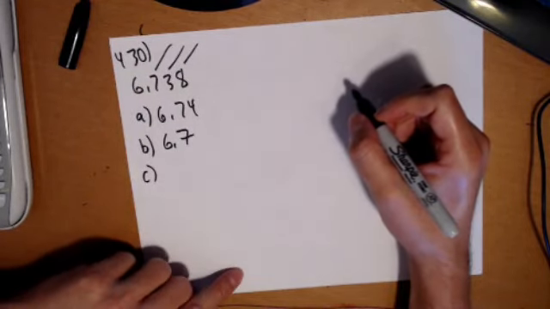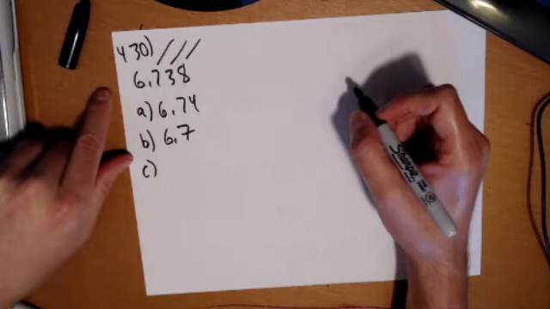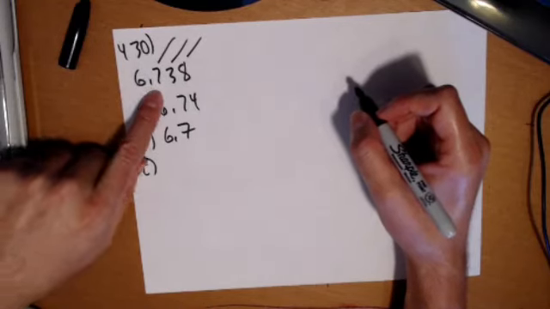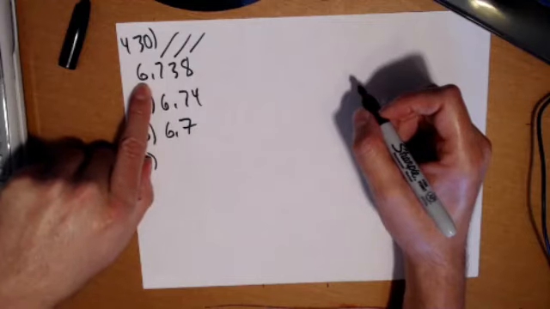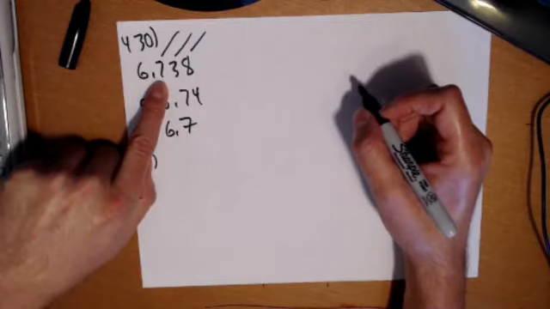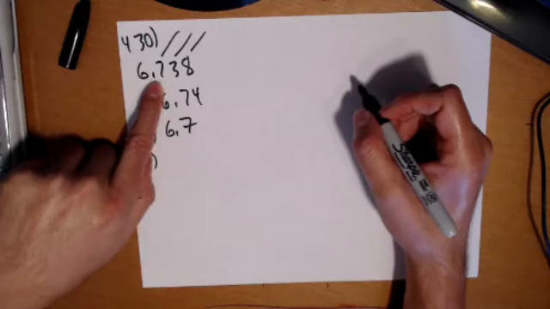6.7. C, round to the nearest whole number. Okay. So for the whole number, you basically point at this location right here, the whole number, the ones place. Look next door to the right. Is it 5 or more? Yeah. So round him up.